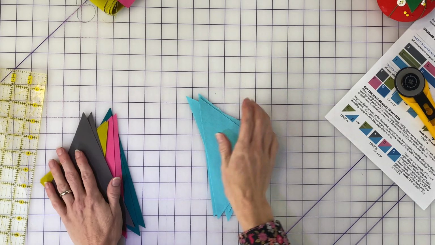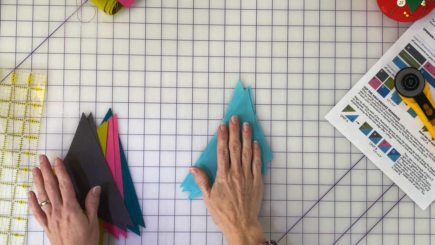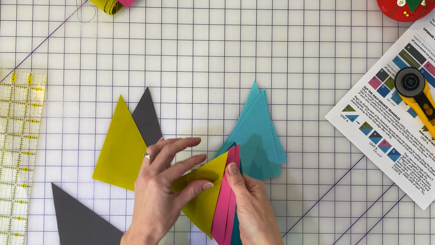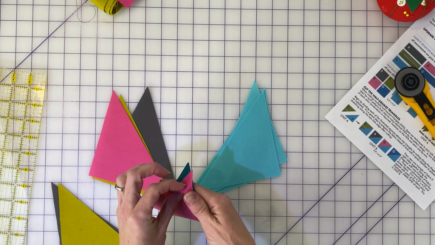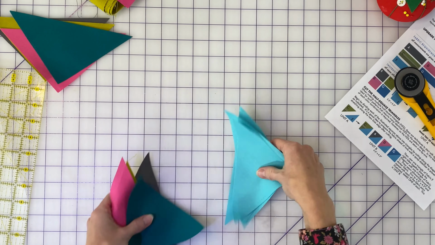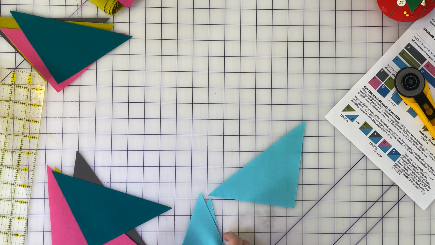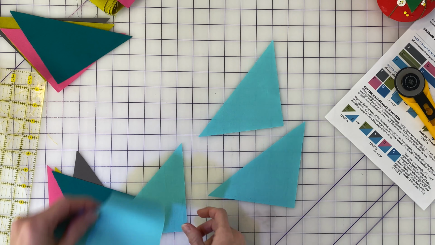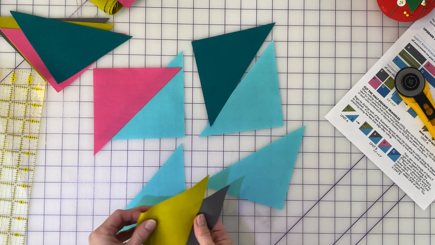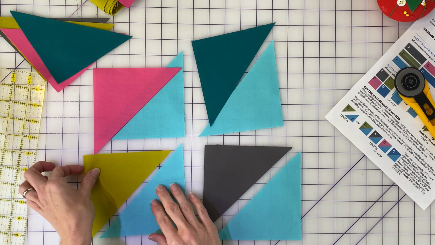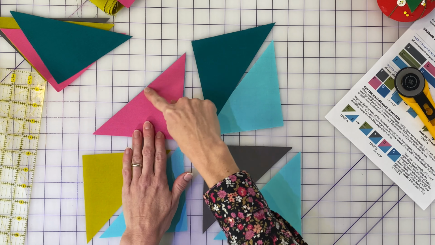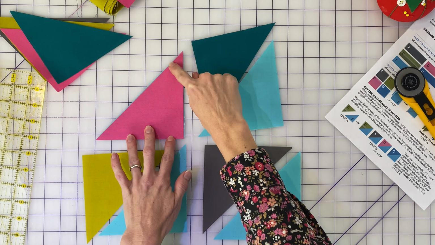I'm going to begin with all 4 of my E fabric, my background fabric, and then 1 of each of the other fabrics to make the half square triangles that form the corners of the card trick block. These get set aside. I'm just working with these. So 1, 2, 3, 4. With each of my fabrics, I'll place them right sides together along this diagonal, take it to the machine and stitch.